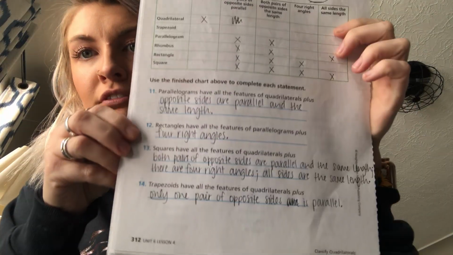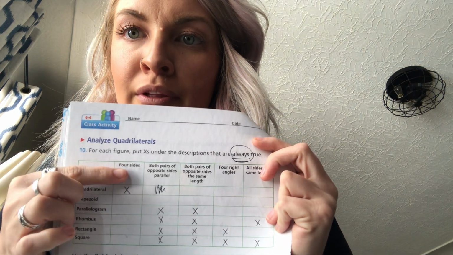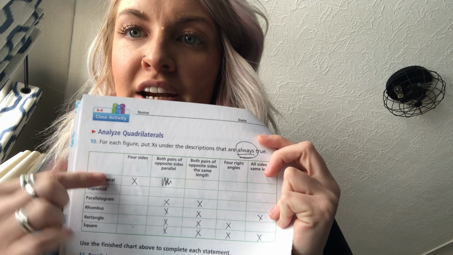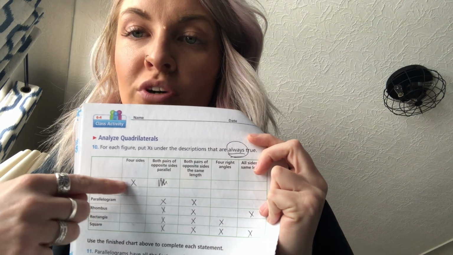Page 312, there's this nice table here and some questions down below, and it wants you to analyze quadrilaterals. The directions say for each figure, put X's under the descriptions that are always true. That means every single time, because some of them could work sometimes, but not every time. Like for a quadrilateral, it has 4 sides every single time. It can have all of these other things, but it's 4 sides every time.